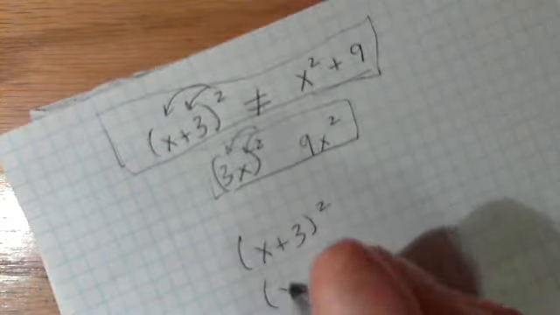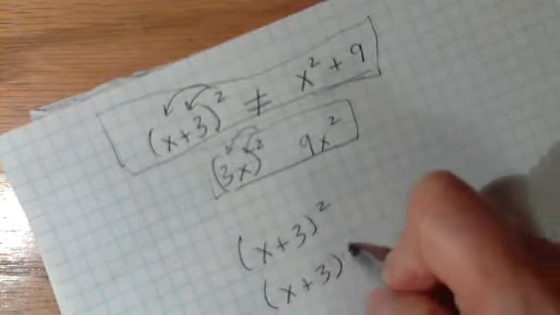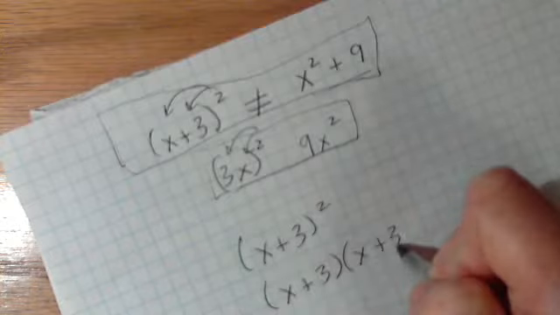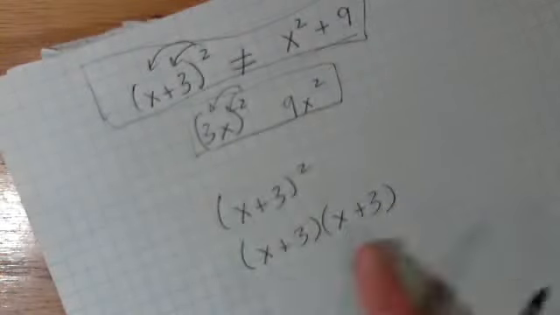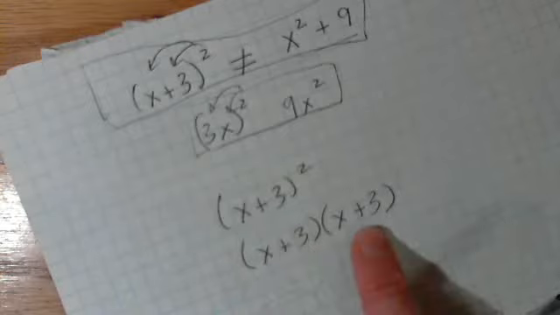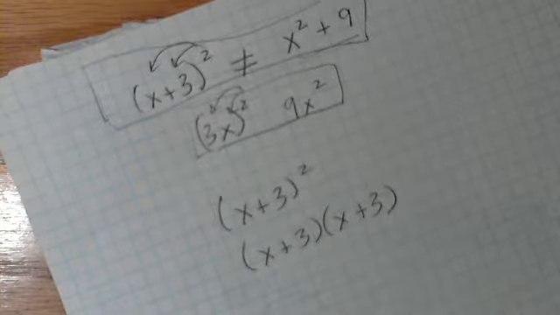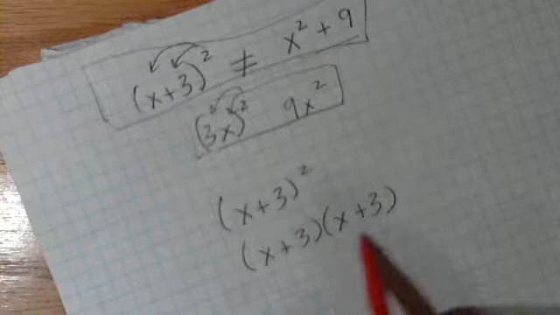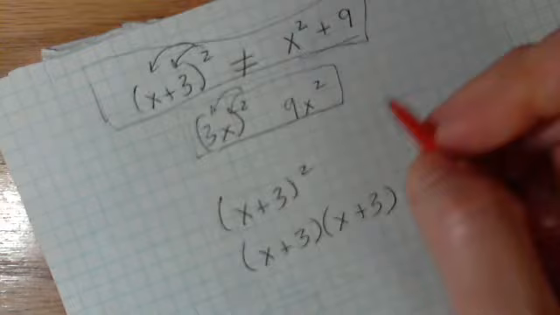It's because (x + 3)² means x + 3 times itself. It means it's times itself, so we need to expand it. We need to write it out like this. Well, then you can clearly see it's a FOIL, or a box problem. We need everybody in this parentheses to get multiplied by everybody here.